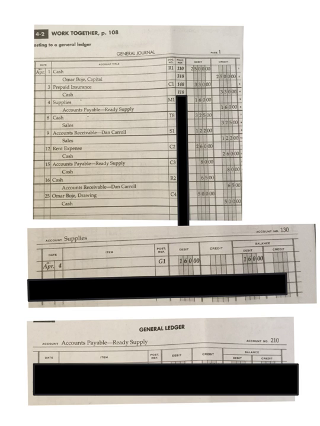So we put our date, April 4th. Our post reference, general journal, page 1. It's debited for $160. There is currently not a balance, and therefore you need to debit for $160. And then our last step is to take the account number 130 and record that back in the general journal.